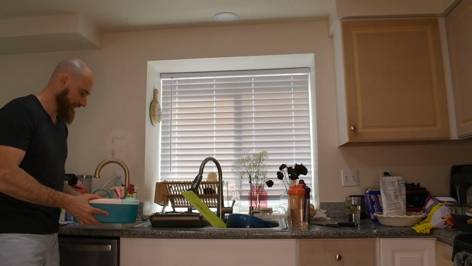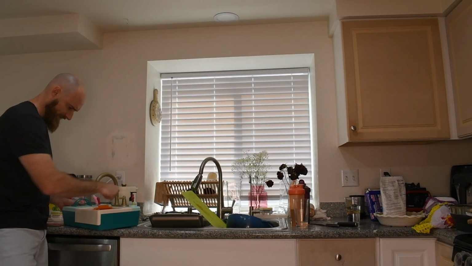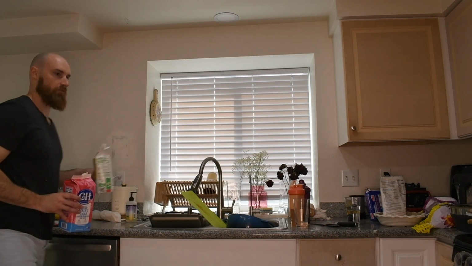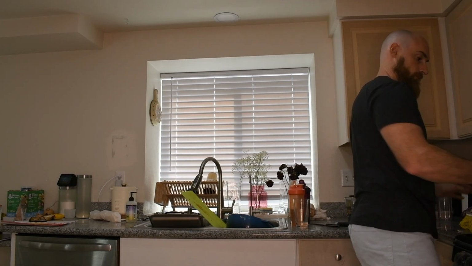My daughter, check this out. It's a working sink. How cool is that? By the way, we're renovating our kitchen. That's why those cabinets look so weird.